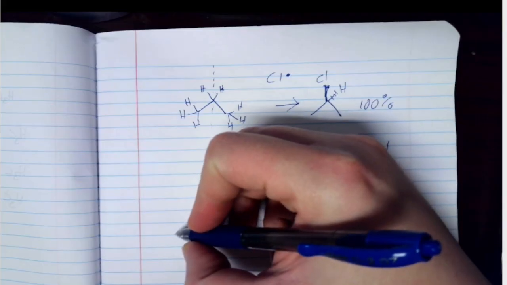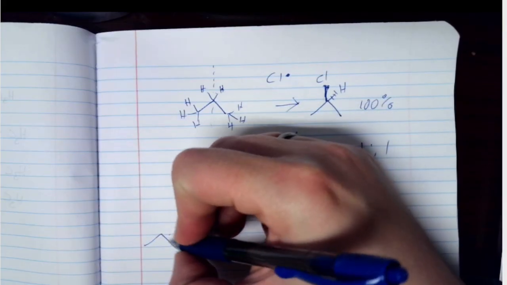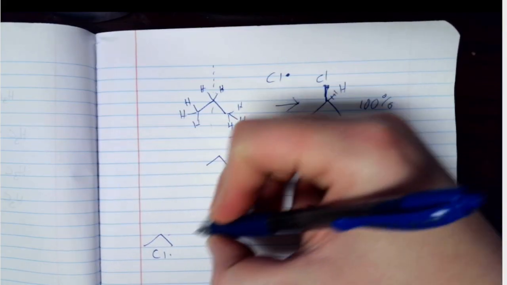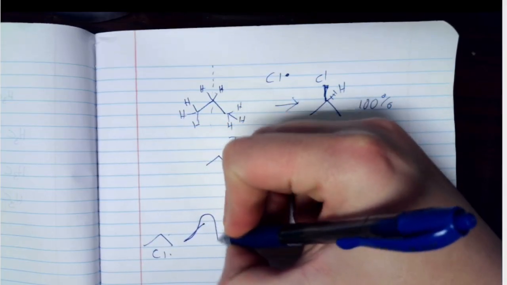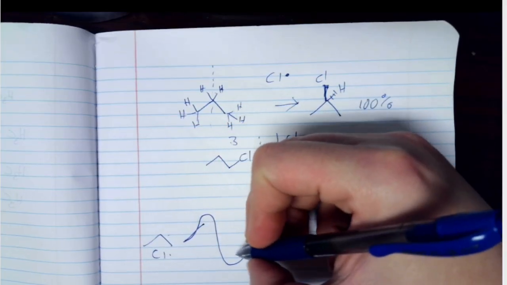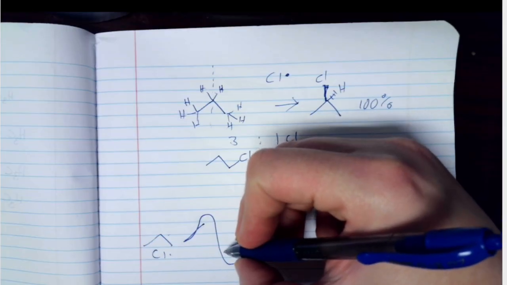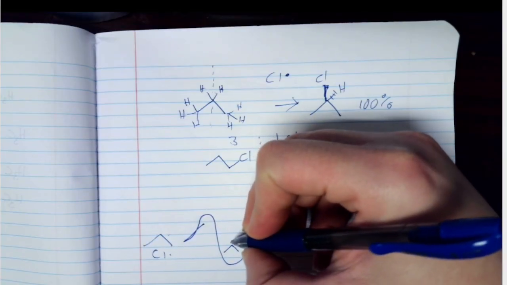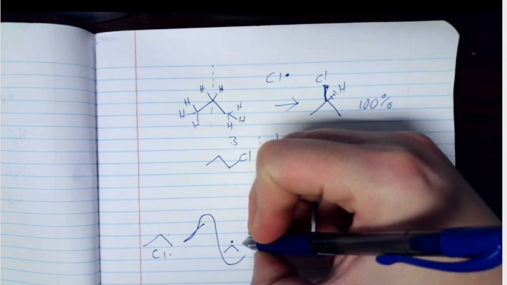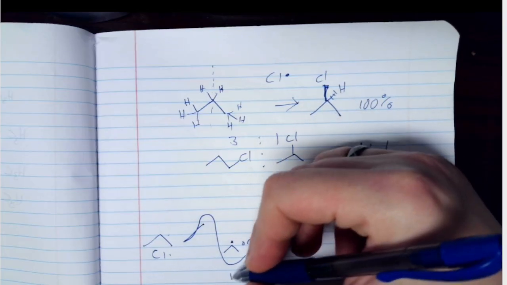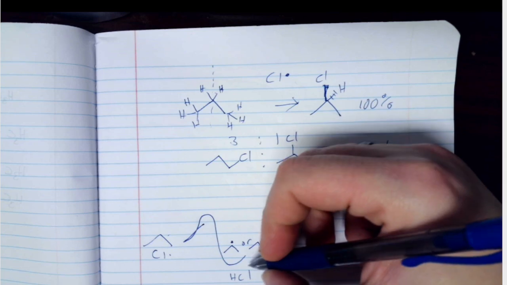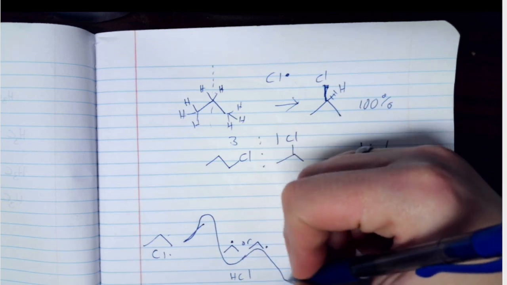So we're saying, okay, we have our propane and we have a chlorine. First step is going to form the radical, and then we have to form the chloropropane and HCl. And then we have the next step.